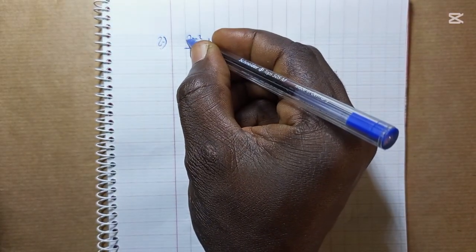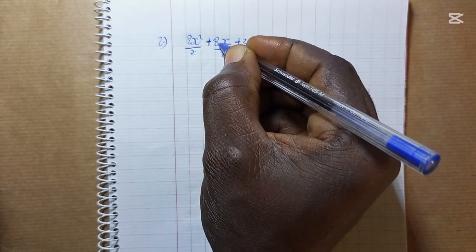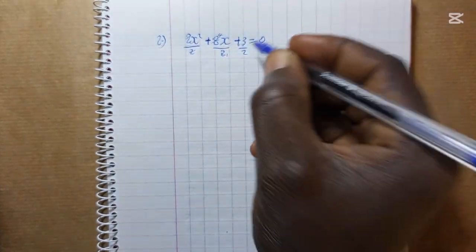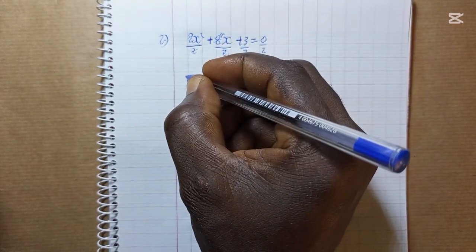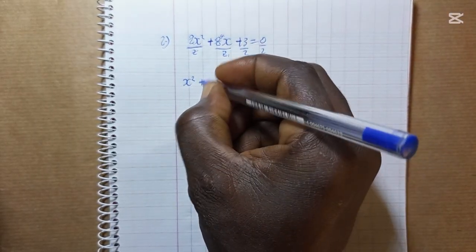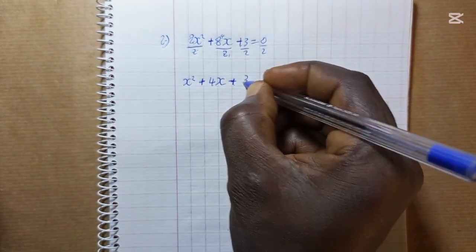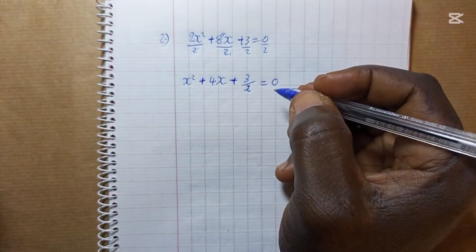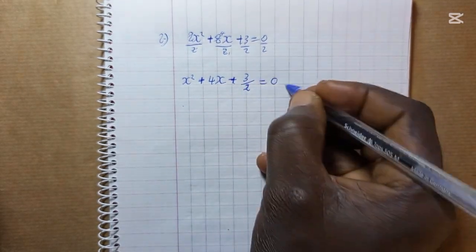Here 2 will cancel out 2. Here 8 divided by 2 is 4. 2 here is 1, 2 here is 4. This one can't cancel out, so we'll leave it that way. Then we'll write it out: I have x squared plus 4x plus 3 over 2 is equal to 0. And then the next step will be that the constant will cross to the other side.